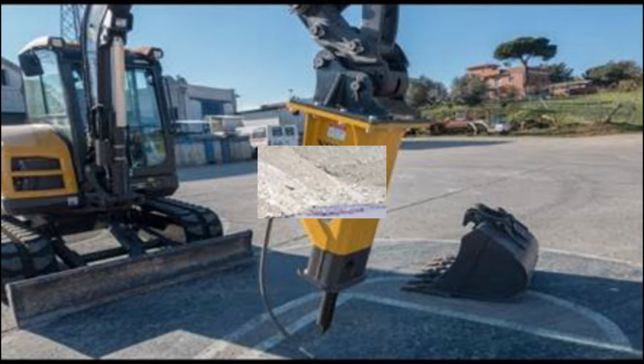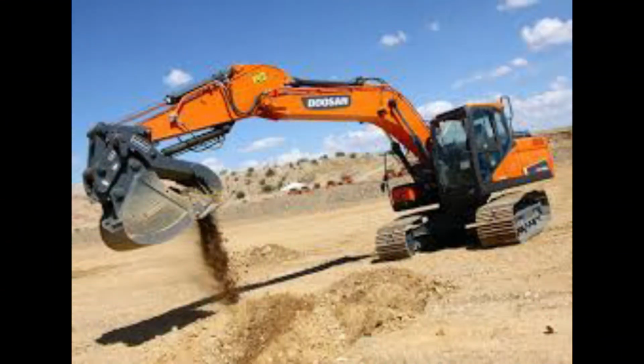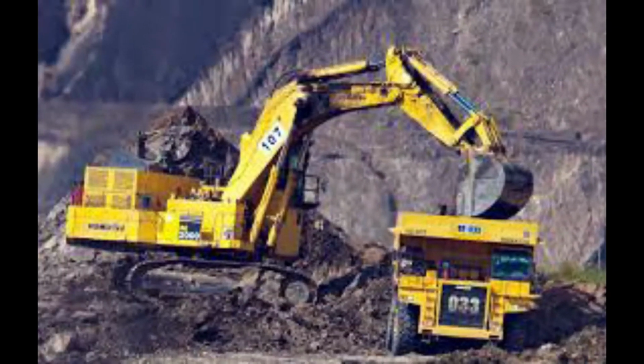Next, I will explain the use of a backhoe. Number 1. Digging, dredging, and transporting various types of materials such as soil, mud, and rock. Number 2. Dredging the mud or sedimentation of rivers, lakes, and the banks of the jetty. Number 3. Digging ditches or other water channels.